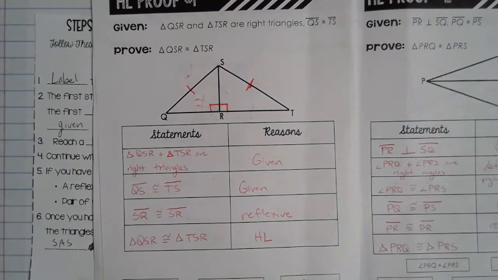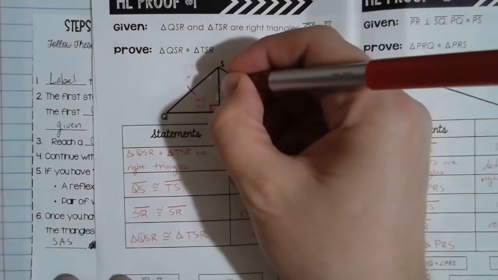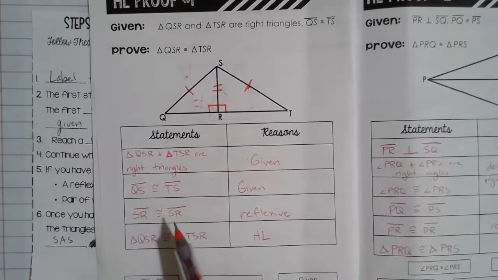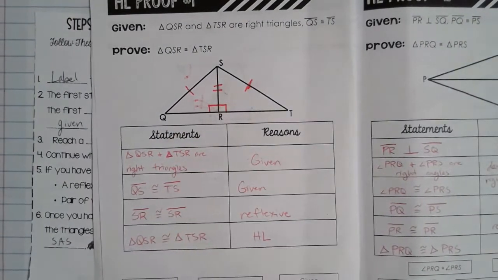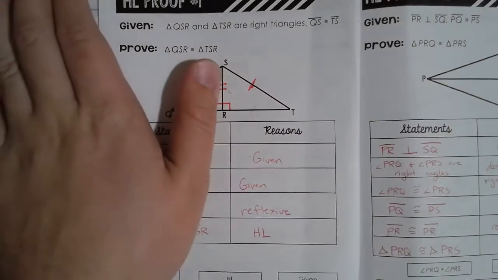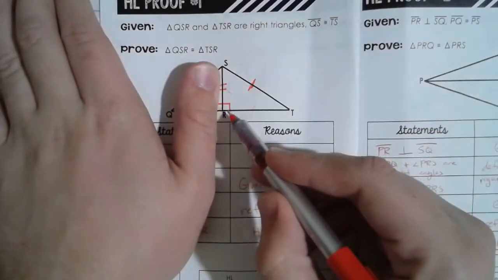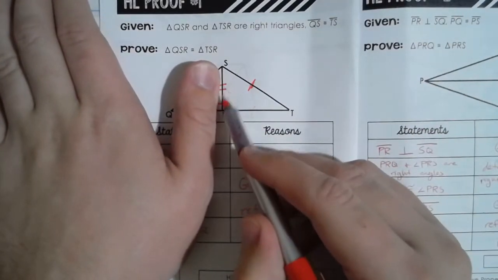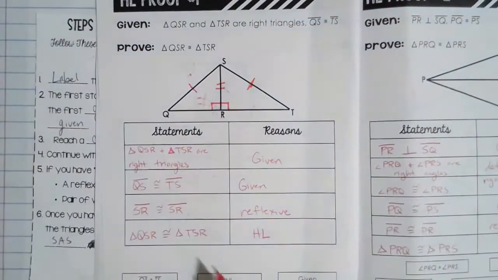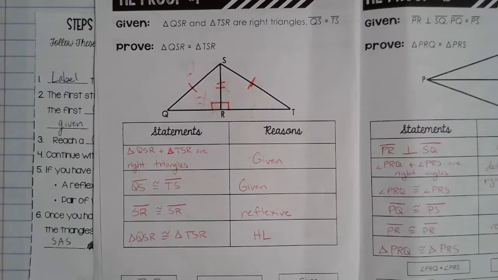So now we need to look for a reflexive side or a pair of vertical angles for the amount of given statements. We do have a reflexive side here in SR. The SR to the left is congruent to SR for the right. That'll be our third statement, and they're congruent by the reflexive property. So lastly, how do we determine which test these are congruent by? We'll cover up one. So we've got a right triangle, we've got a pair of legs that are congruent, and we've got the hypotenuses are congruent. So these two triangles will be congruent by hypotenuse leg.